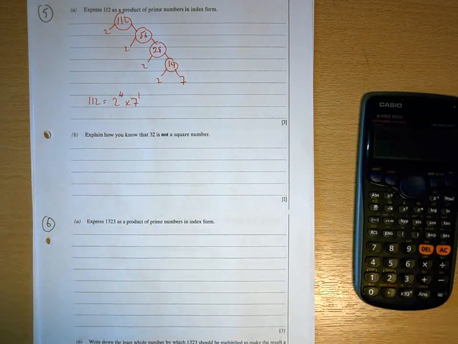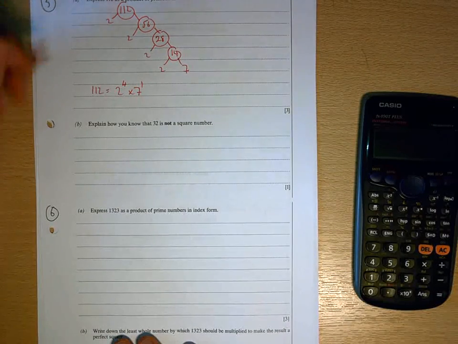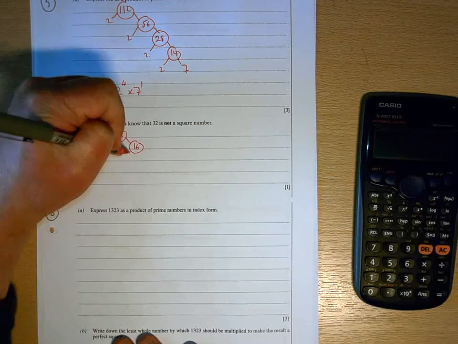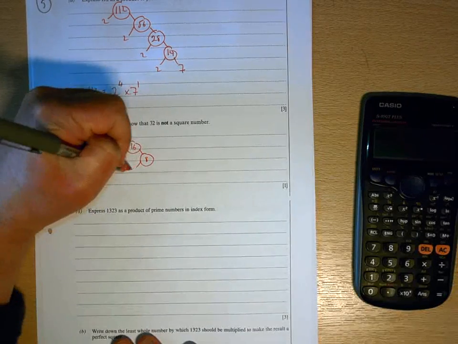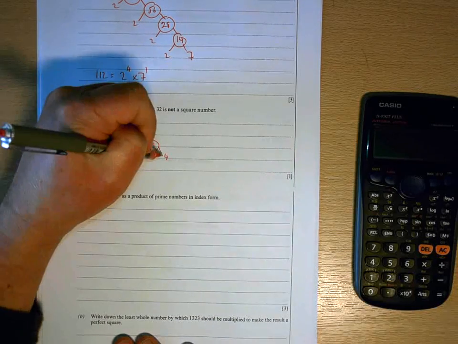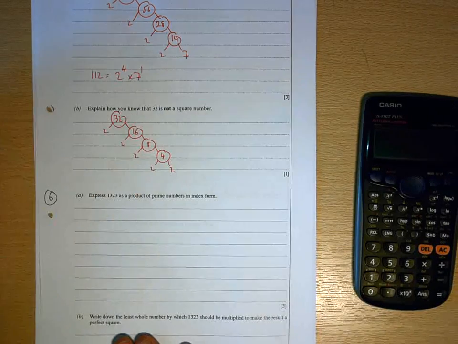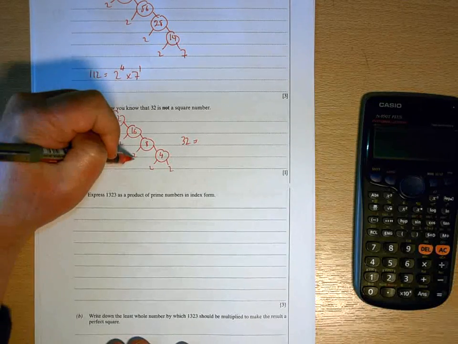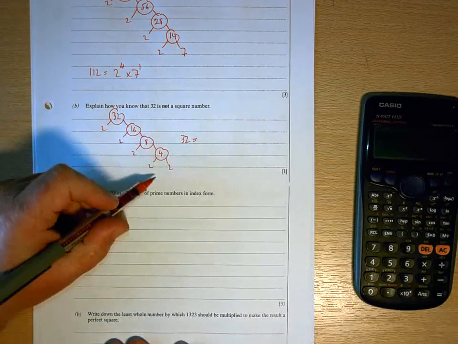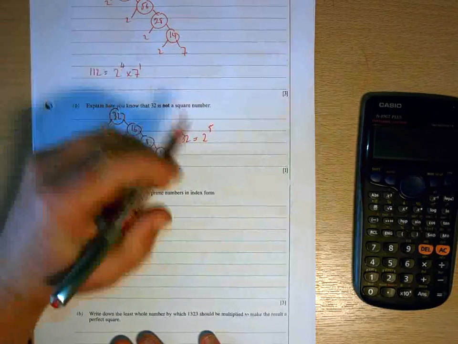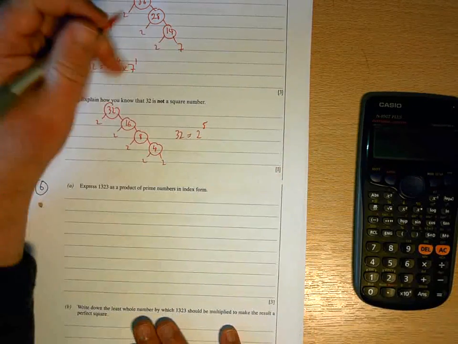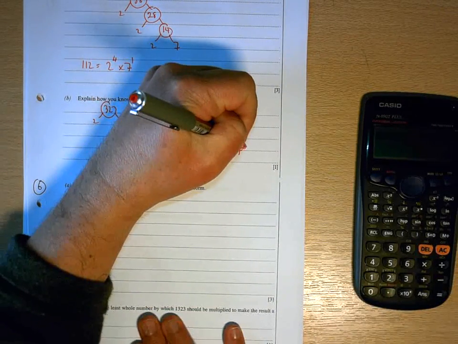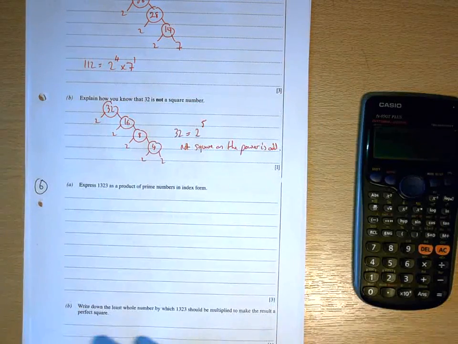How do we know 32 is not square? Break it into its products of primes, first of all. So we start at 32, it's even, we divide by 2, gives us 16. It's even, we divide by 2, gives us 8. It's even, we divide by 2, gives us 4. It's even, we divide by 2, it gives us 2. We stop there. So 32 is 2 times 2 times 2 times 2 times 2, which is 2 multiplied by itself 5 times, 2 to the power of 5. That's not even, it's not a square number. So it's not square as the power is odd.